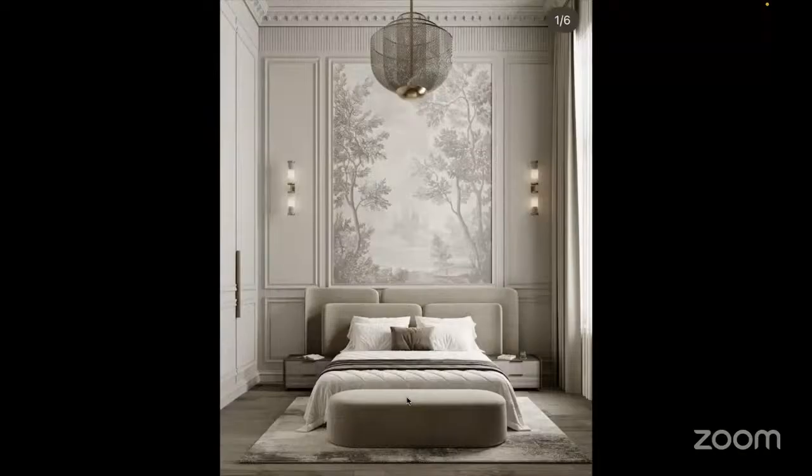Okay, another one is an example of using pattern in the kitchen. It's one that I really like as well. We have a very simple, minimalistic kitchen, with darker color cabinets and sleek countertops.